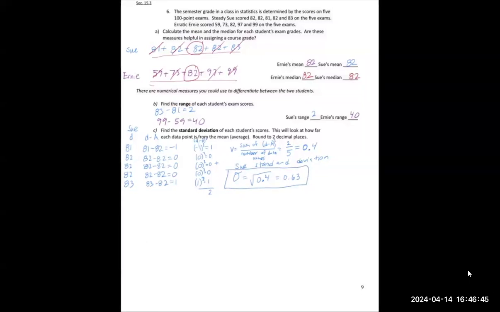All right, now we have to do this process for Ernie. So his data values are 59, 73, 82, 97, and 99.